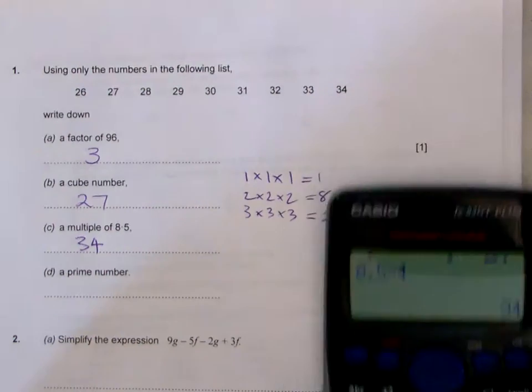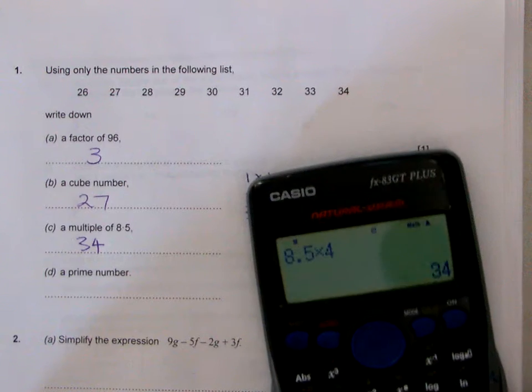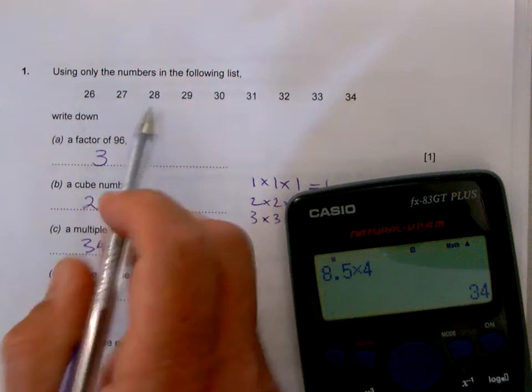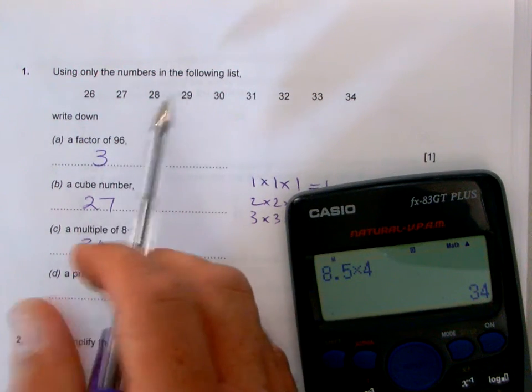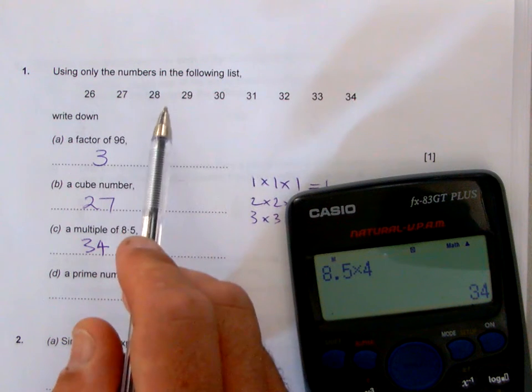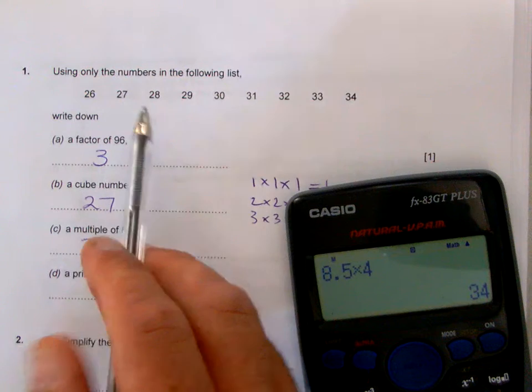Prime number then. Now prime number, you need to obviously understand what a prime number is. It's a number that only has exactly 2 factors, okay? So you're looking for a number that hasn't got many factors. Now there's some here you can eliminate straight away. 28, for instance, you can forget that because you know 2 goes into 28, right? You know 4 goes into 28, so that one is out of the window. You can forget about that one.